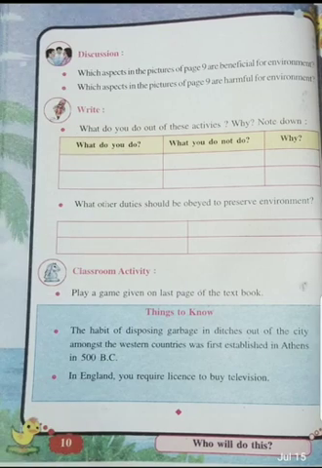And here in the blue box some new things are given which you should know, that the habit of disposing garbage in ditches out of the city amongst the western countries was first established in Athens in 500 BC. See, what is BC, what is AD, you will understand in the 6th standard, but for now I will tell that in the year 500 BC, before Christ was born, that is called BC, the first habit of disposing the garbage properly was started by the people of Athens city.